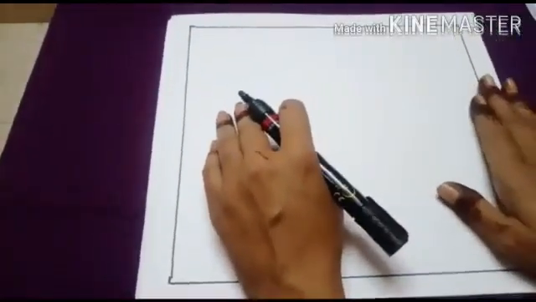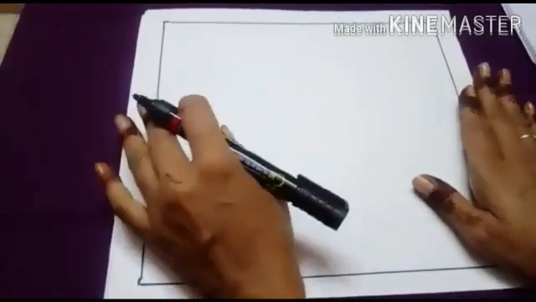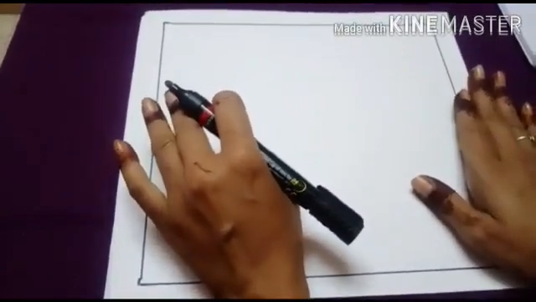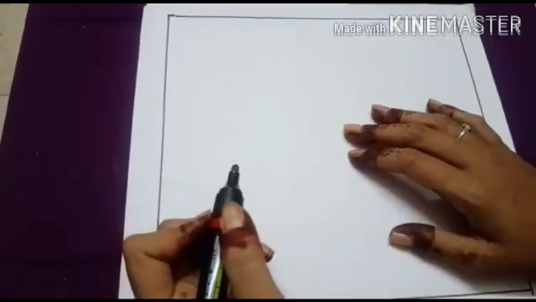Hey pals, so today we are going to learn about grounds. There are three types of grounds: foreground, middle ground, and background. First, we will learn what the foreground is.